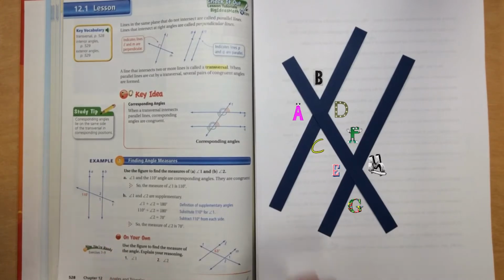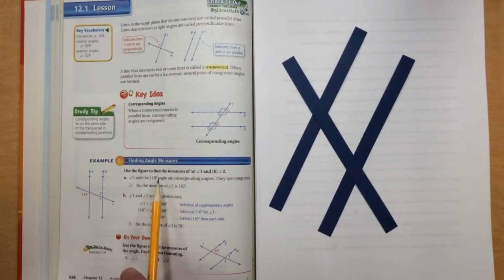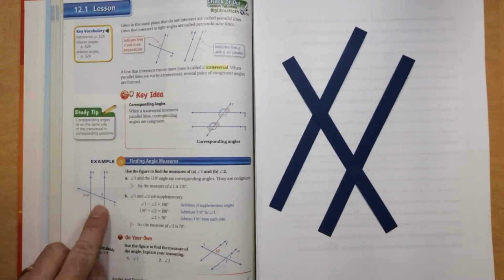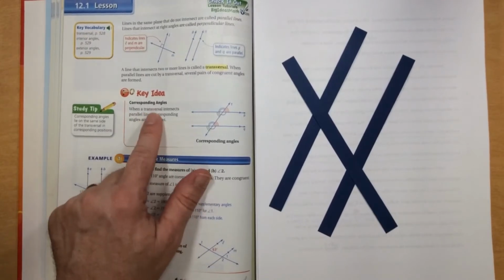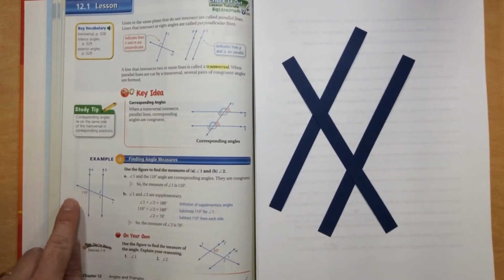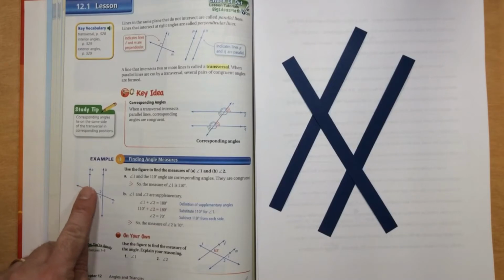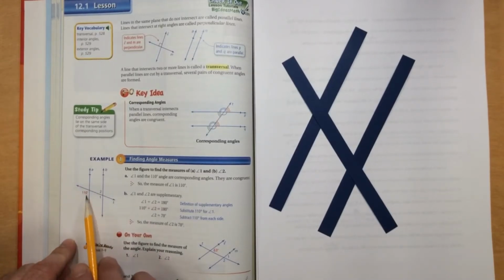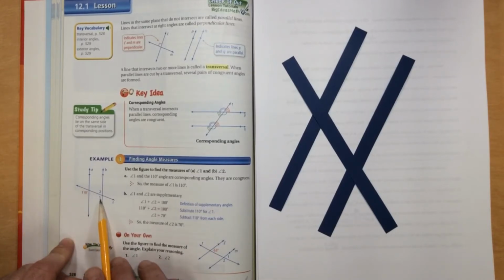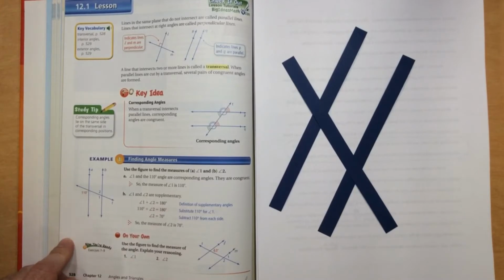Well, now, use the figure to find the measure of angle 1 and angle 2. So let's use this figure over here, and we're supposed to find the measure of angle 1 and angle 2. Well, of course, we're going to use corresponding angles. That's what we just talked about. So if I were to move this intersection right over this intersection, angle 1 would correspond with this 110 degree angle. So of course, angle 1 is 110 degrees.